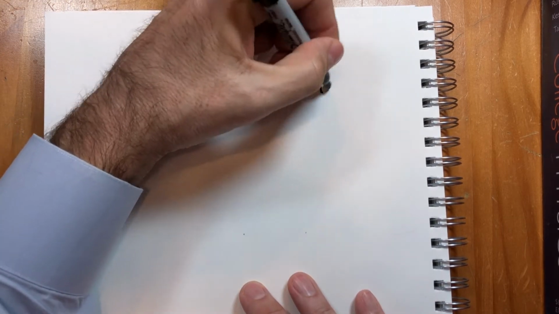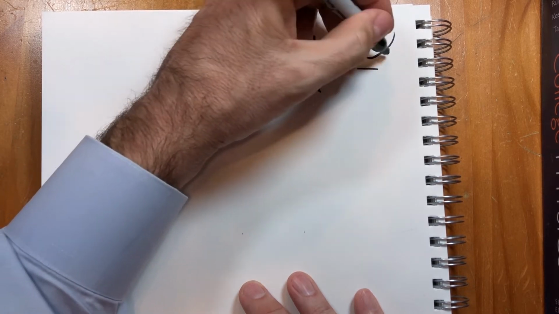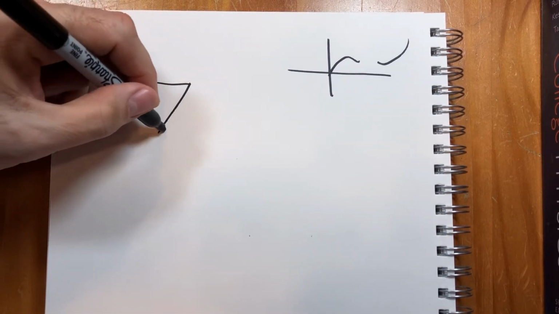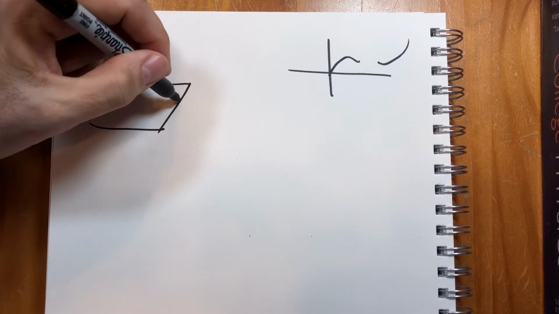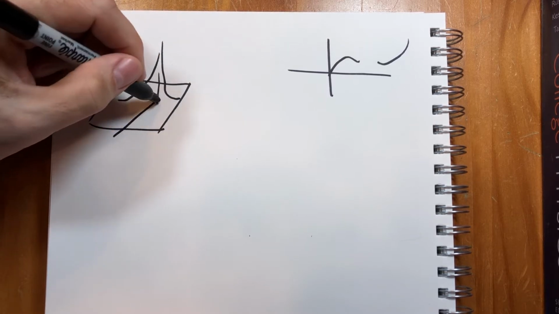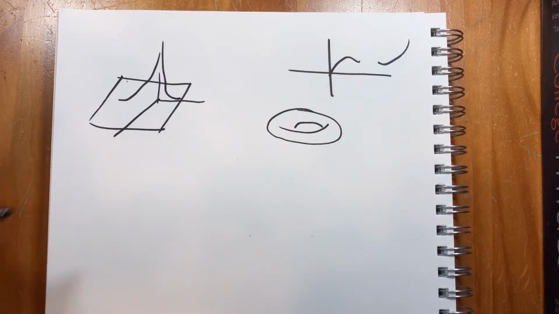In one dimension, it was easy. If it stops there and starts there, there's a break there. But in two dimensions, it's not so easy. Like, what if we have a surface that goes like this? Or what if we have our old friend, a torus?